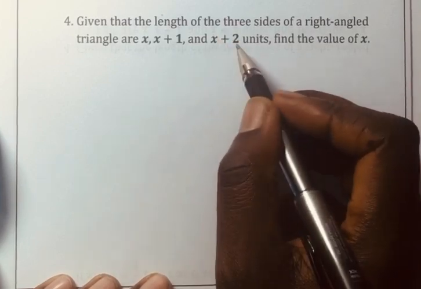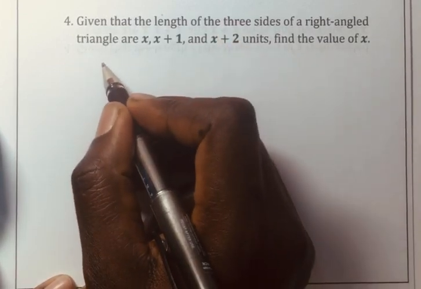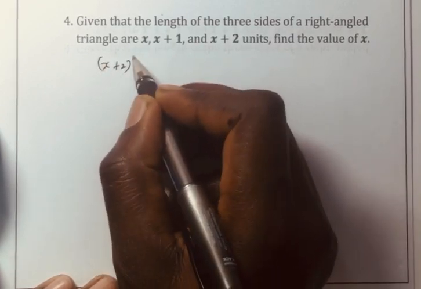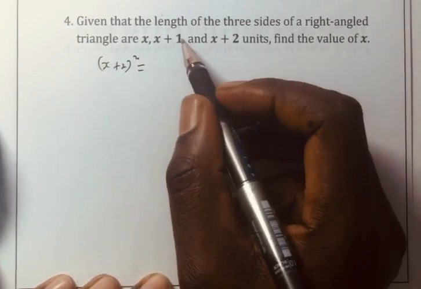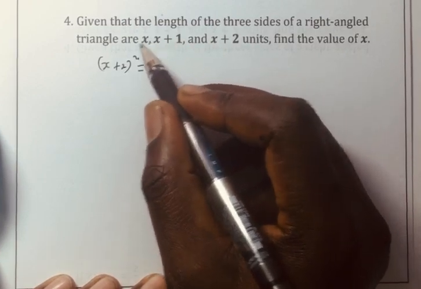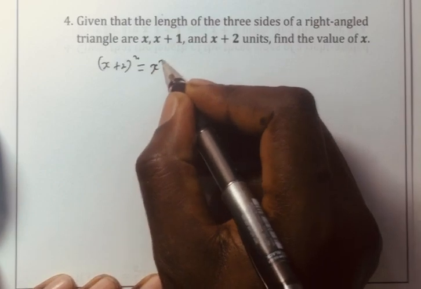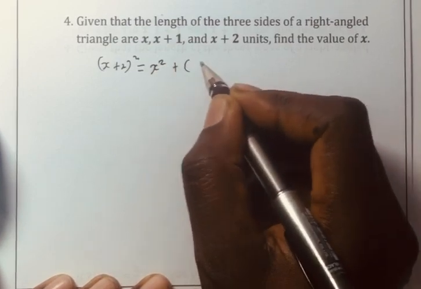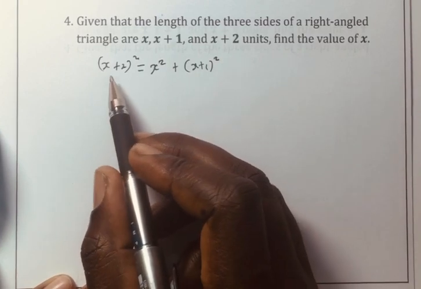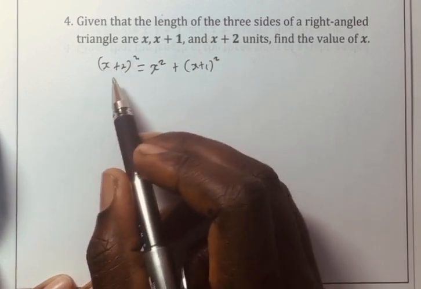So if this is the hypotenuse, we know that the hypotenuse squared is equal to opposite squared plus adjacent squared, either of them. So we can have x squared plus x plus 1 squared. So we can simplify this. We can expand x plus 2.